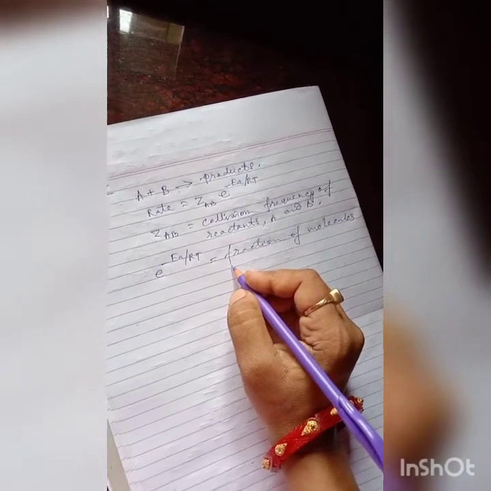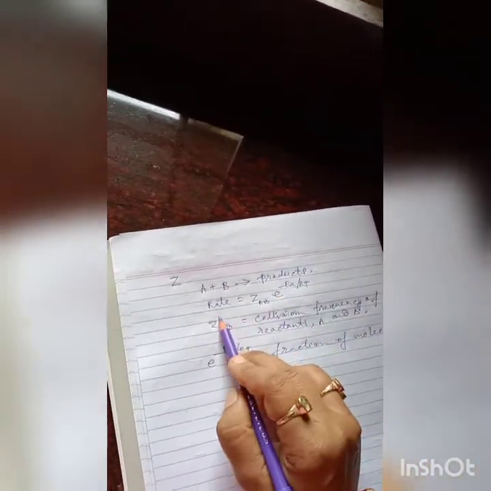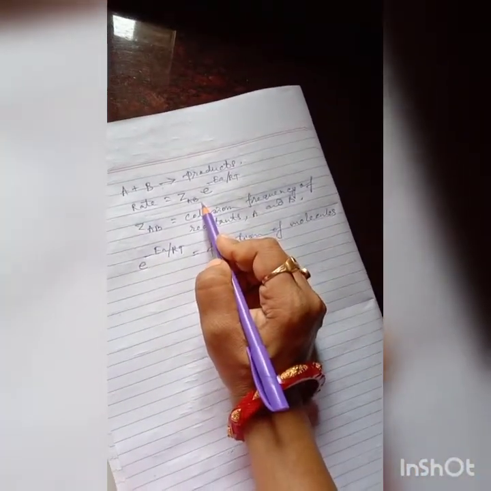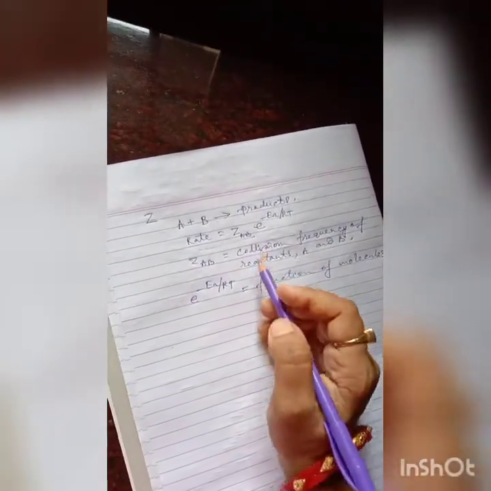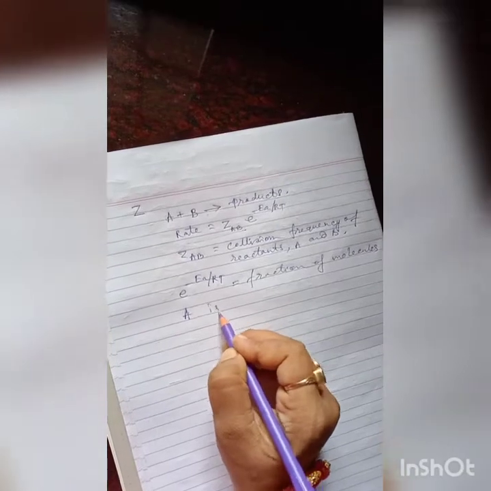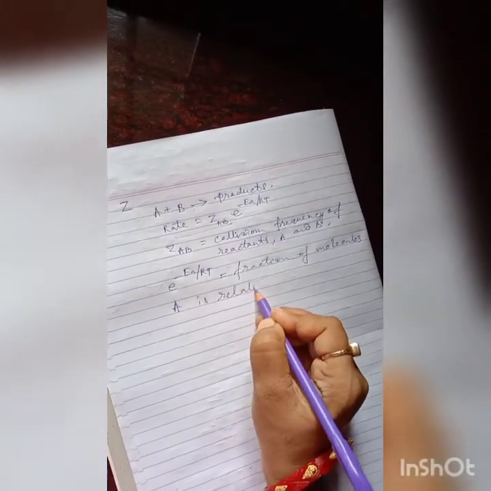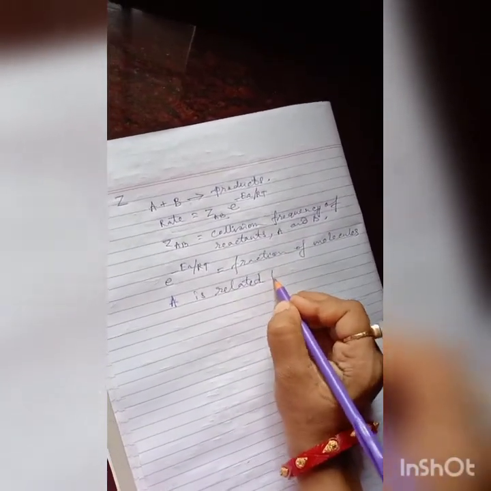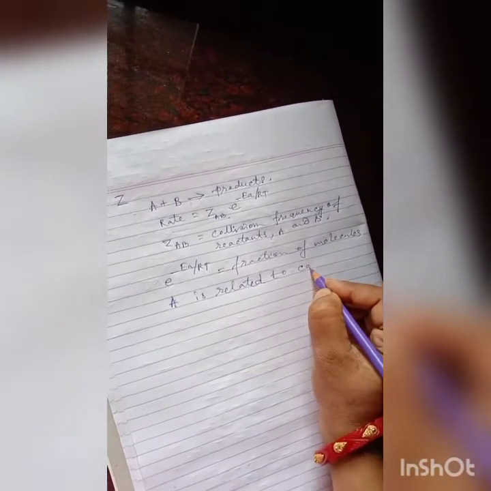If we compare this equation with the Arrhenius equation, we can say that A is related to collision frequency.